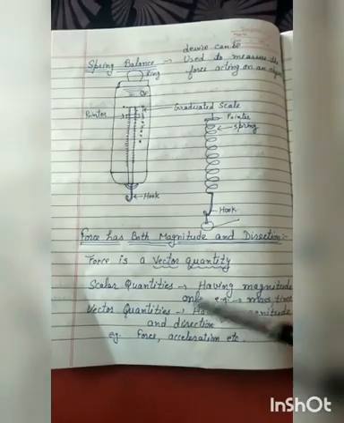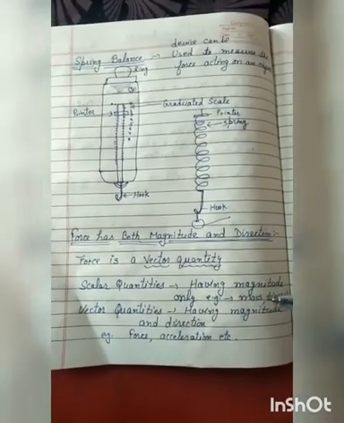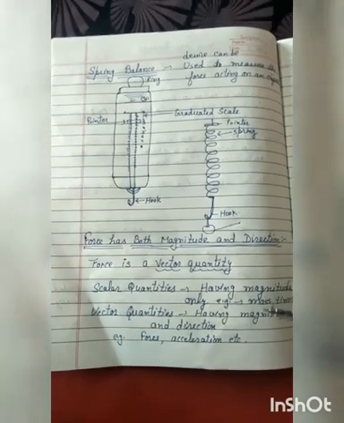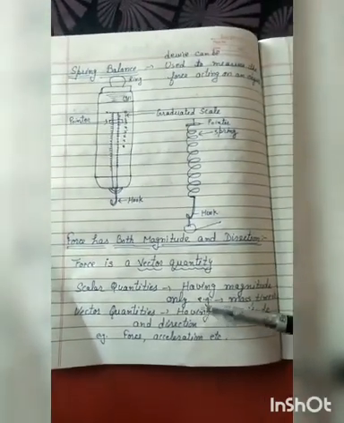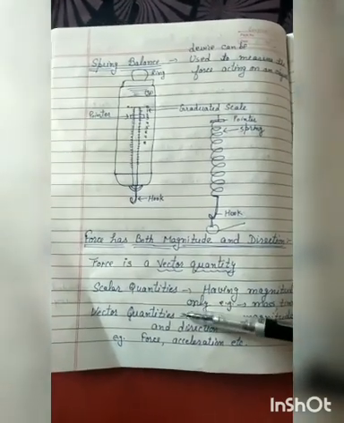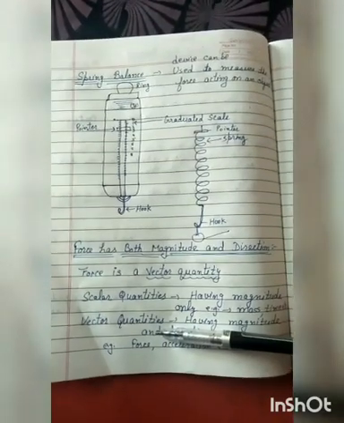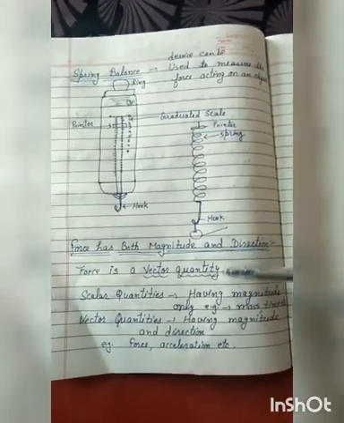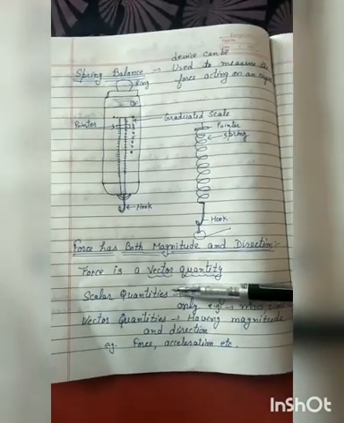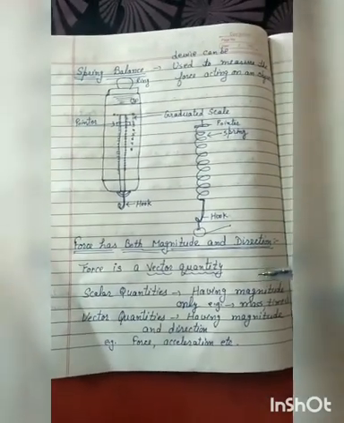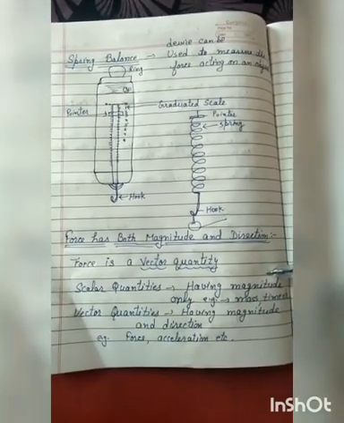Actually, we divide the different quantities, like mass, time, force, acceleration, distance and so many other quantities, into two categories: scalar quantities and vector quantities. Now what is the difference between these two? Scalar quantities are those which have only magnitude, meaning only a numerical value.